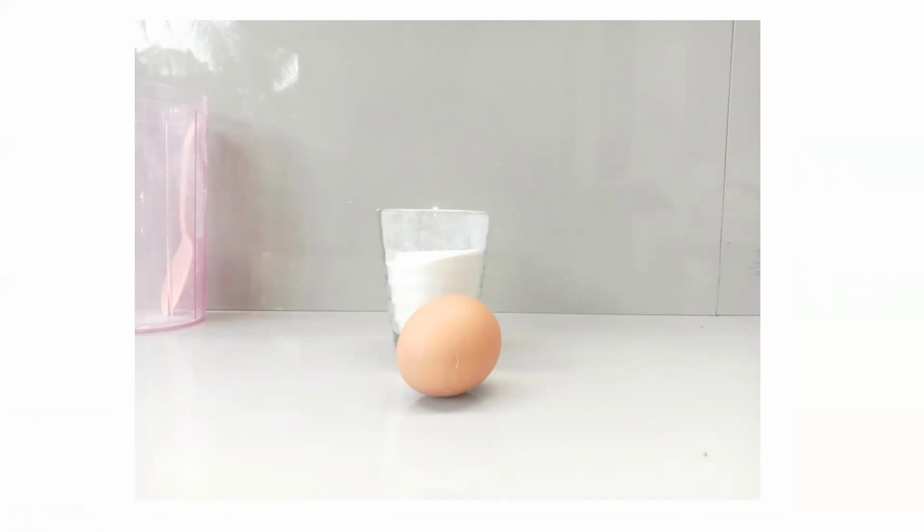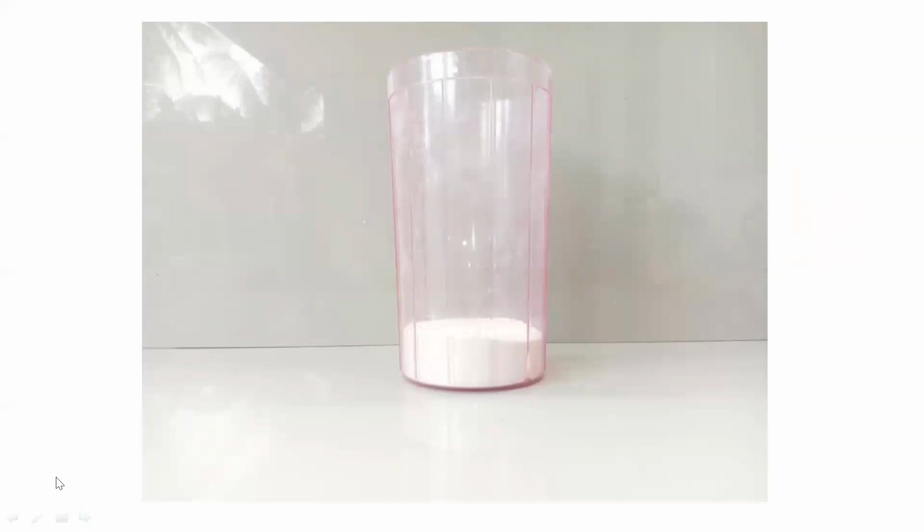So the challenge right now is how to represent this amount of flour as a fraction compared to the whole cup of flour. To do so, we need to return this flour to the container that we had earlier, like this, and then measure the height of the flour.